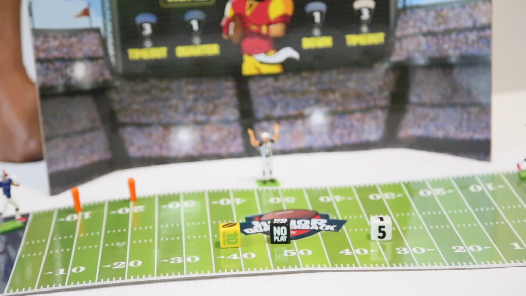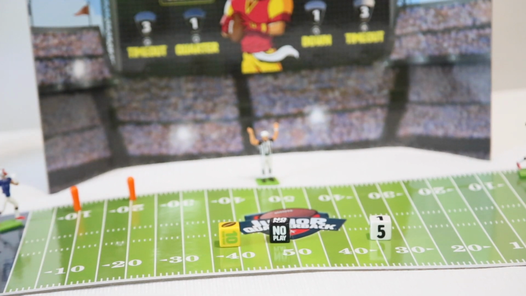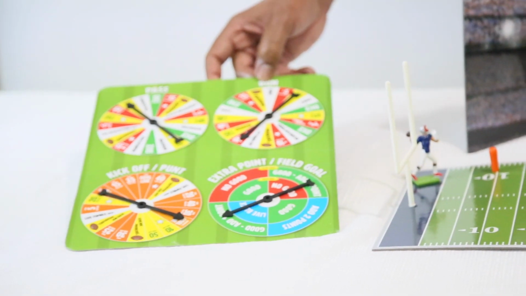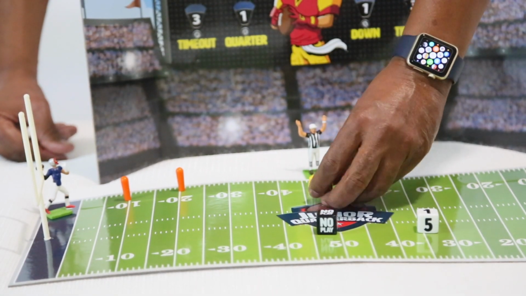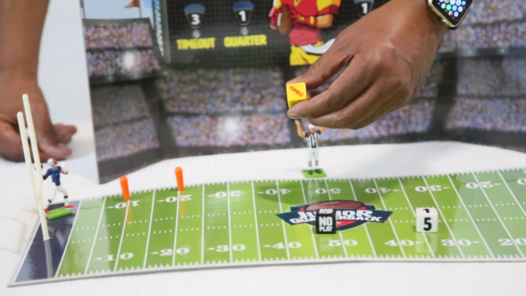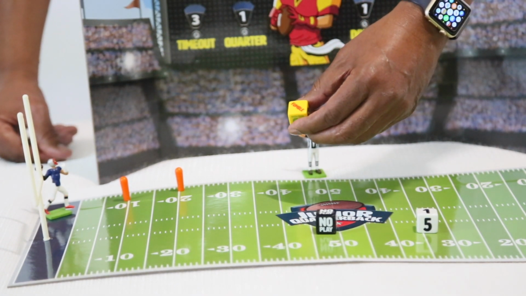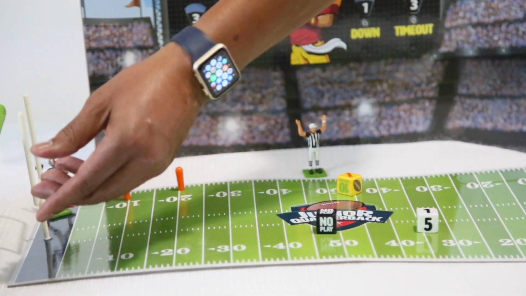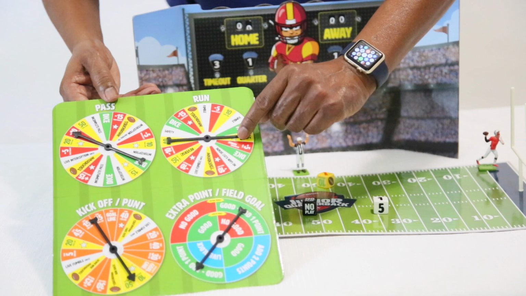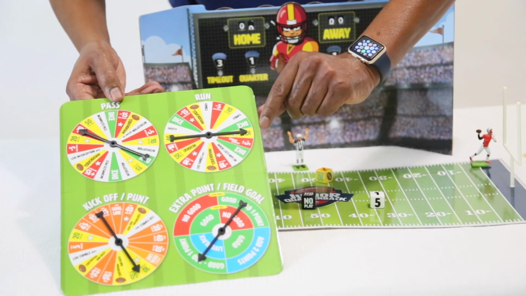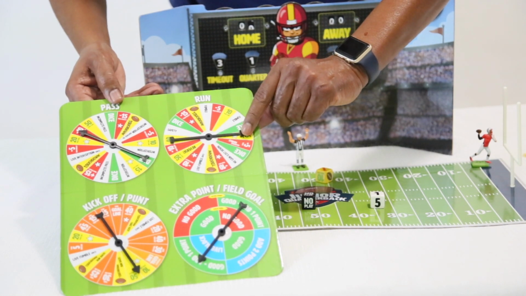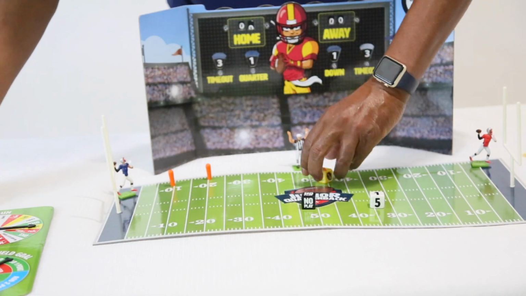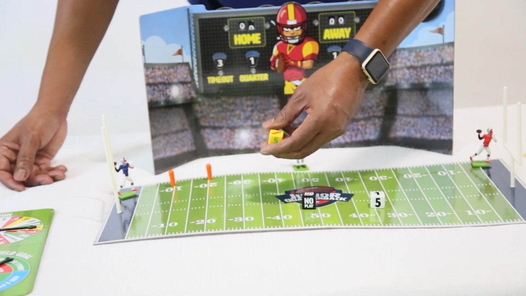This dice is used by the defensive player after the offensive player runs an offensive play by using either the run or the pass wheel. The yellow dice is called a bonus dice. This dice can be used by the offensive player if the player chooses to use the run or the pass wheel and it lands on a movement with a star. That offensive player has the selection of taking a movement on the spin wheel, which is run, 15-yard gain, or he can select and roll the bonus dice.